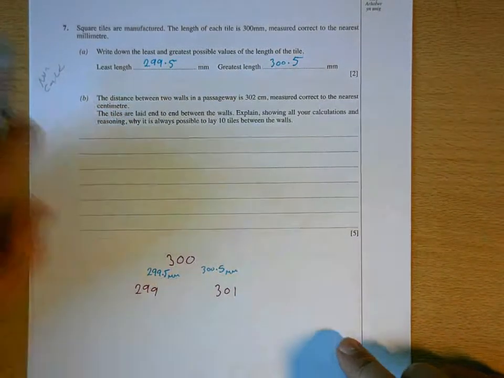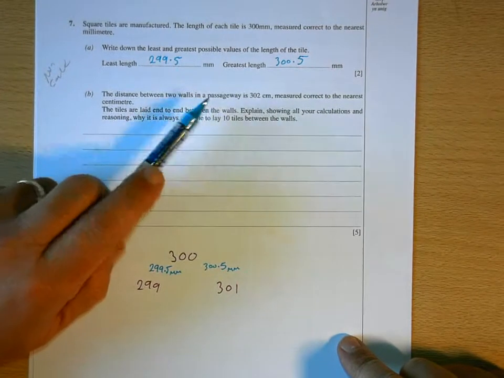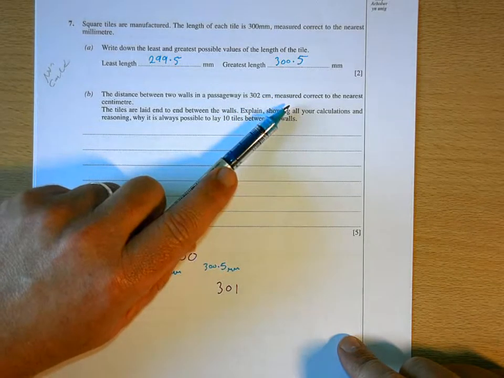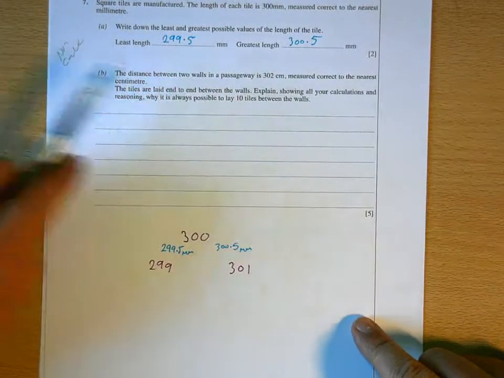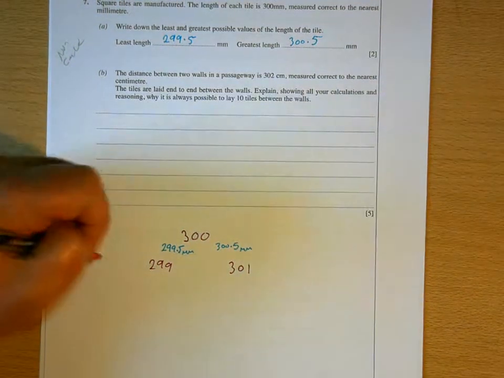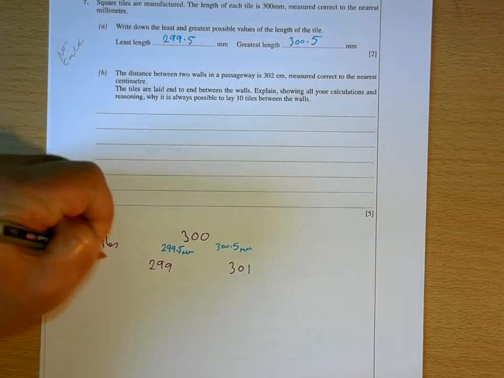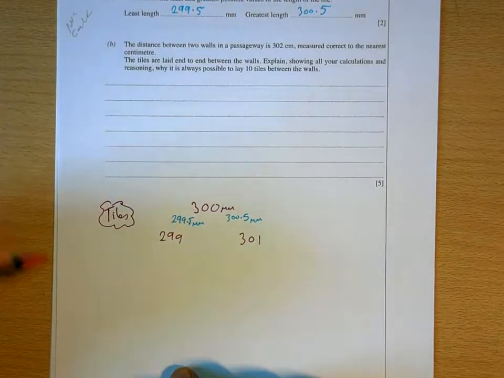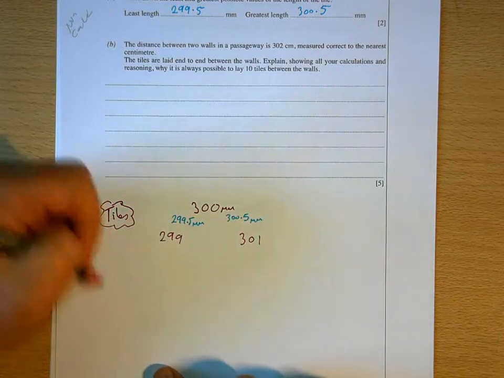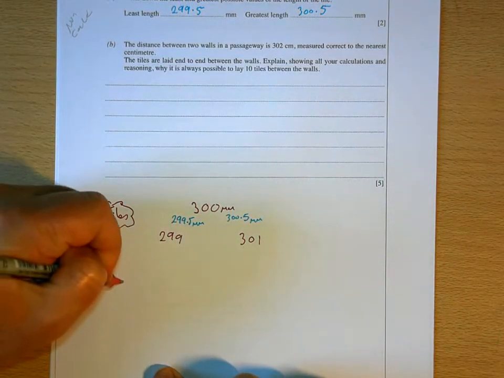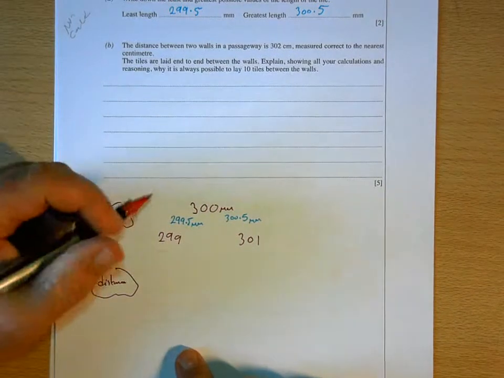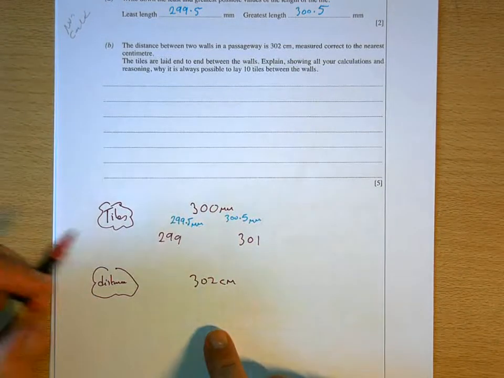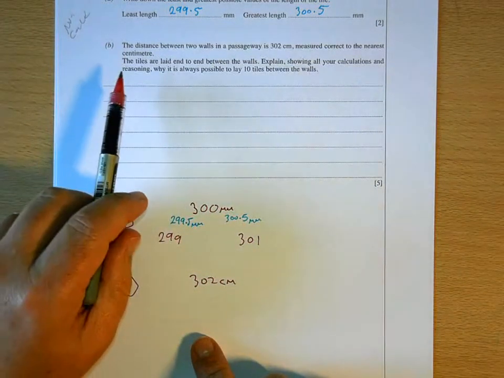Okay, part B. The distance between the two walls in a passageway is 302 centimeters, measured correct to the nearest centimeter. So now we're going from here, where we're talking about tiles and millimeters, we're now talking about the length of a passageway. Okay, distance, and we're talking about centimeters, and we're talking about 302 centimeters, and again this is measured to the nearest centimeter.